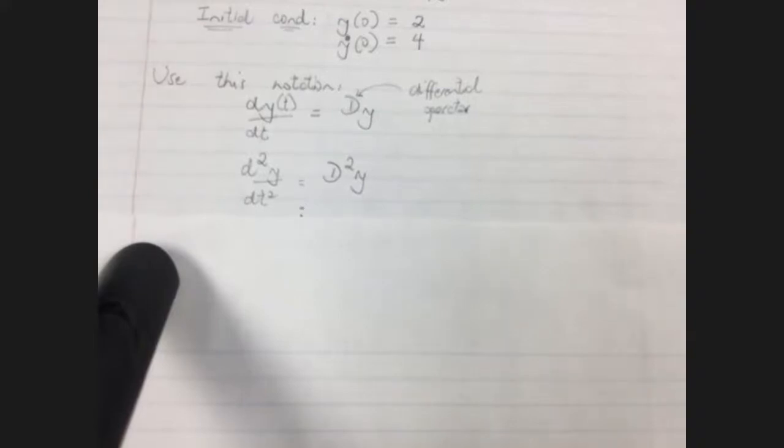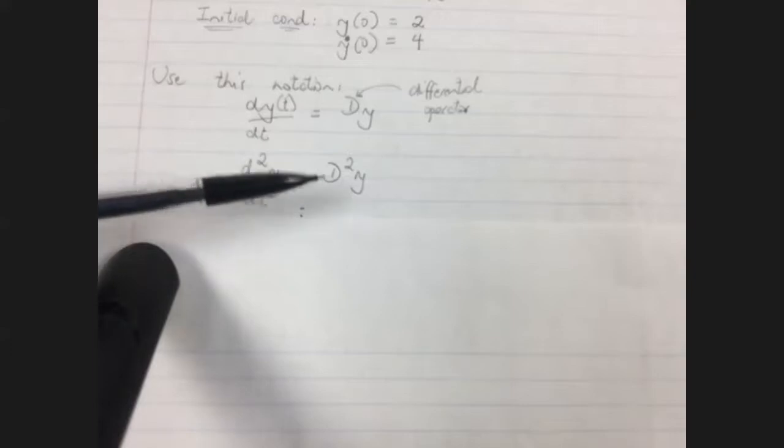So as you might guess, if you have the second derivative of y with respect to t, we're going to use the notation D squared, and so on and so forth. So if you have the 10th derivative, d^10/dt^10, we're going to call it D to the 10th power, and so on. So the nice thing is that then we're going to be able to rewrite a differential equation in a polynomial and algebraic form. So let's do that.